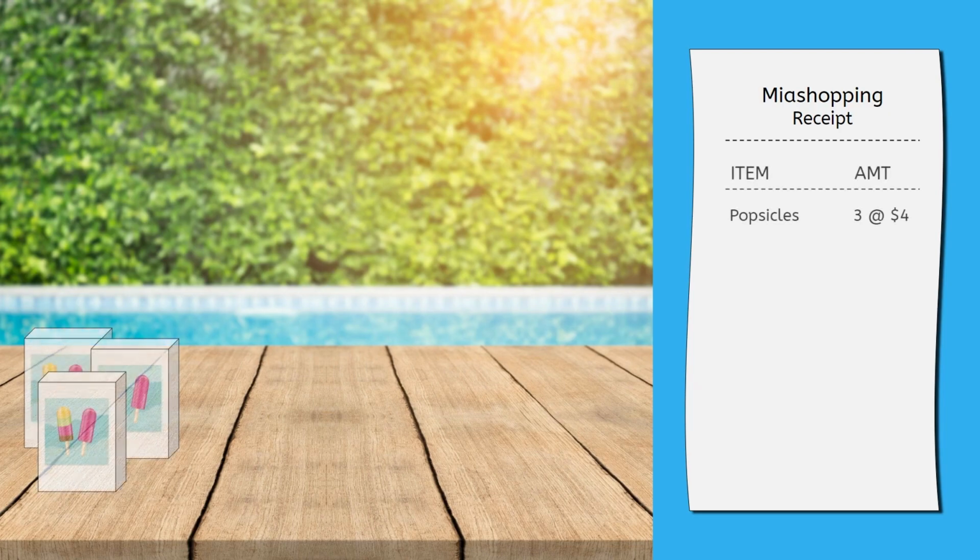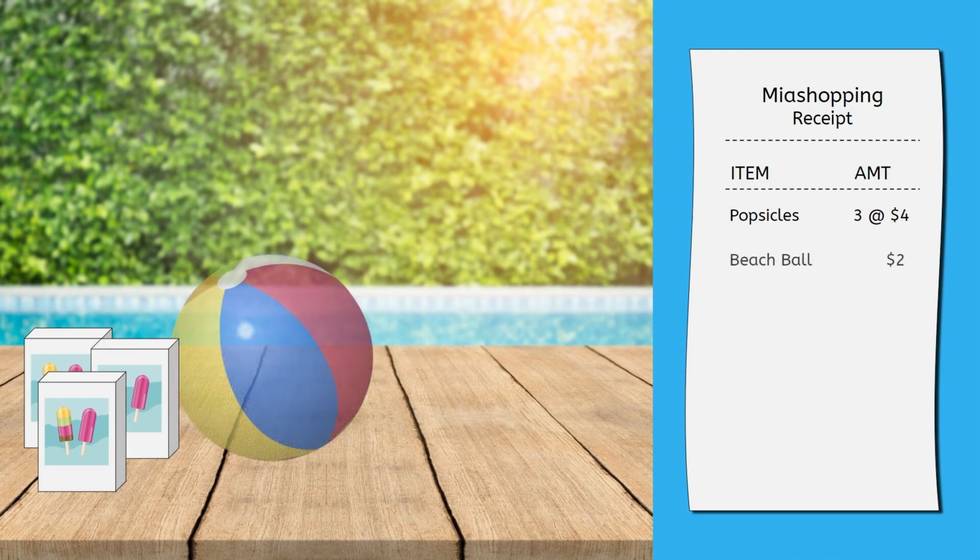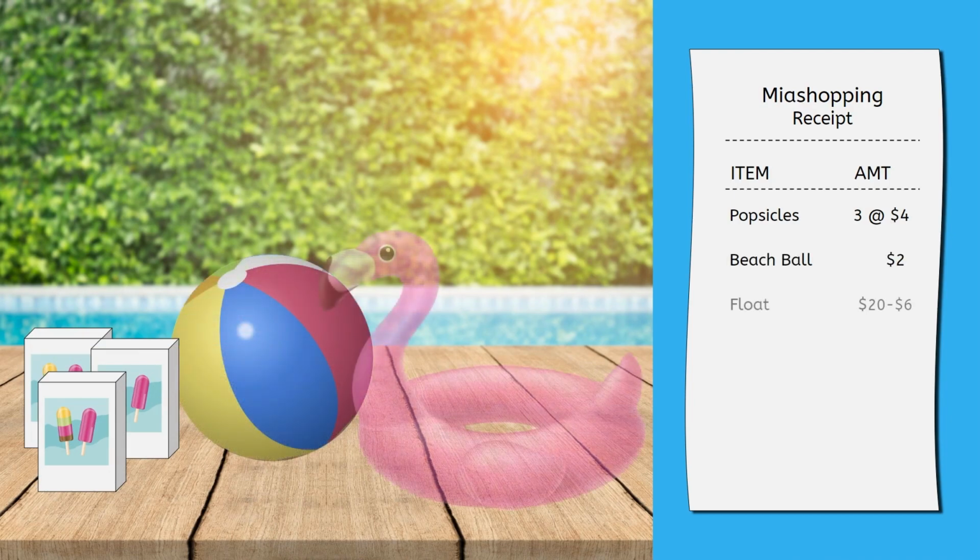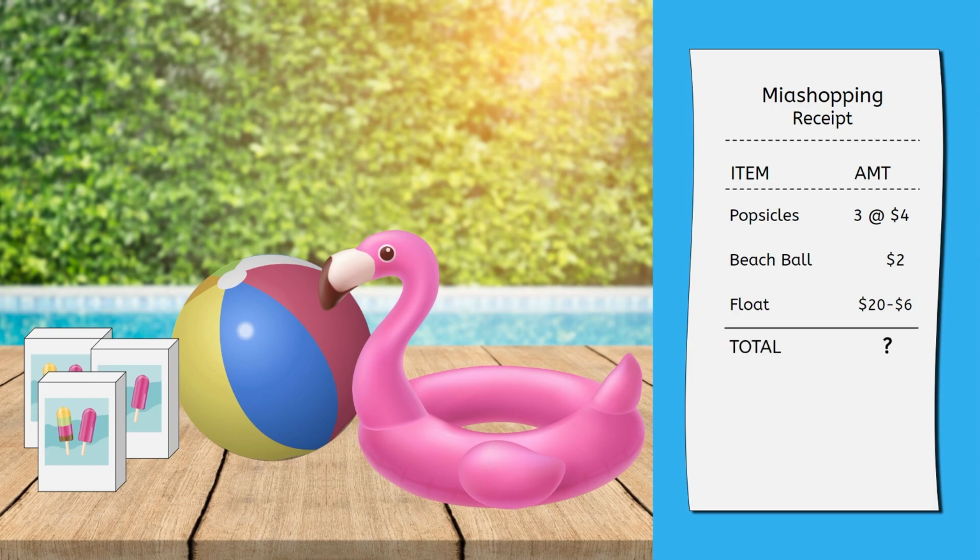While shopping earlier today, I got 3 boxes of popsicles at $4 each, a beach ball for $2, and a pool float originally priced at $20 but discounted $6 off. While trying to determine how much this would all cost me, I realized that I was using the order of operations. Can you help me figure out my total?